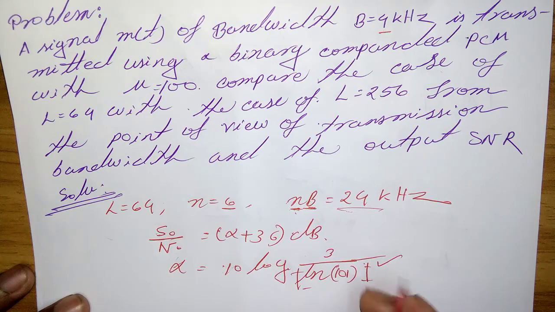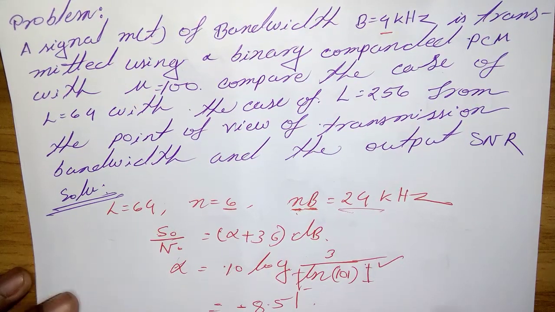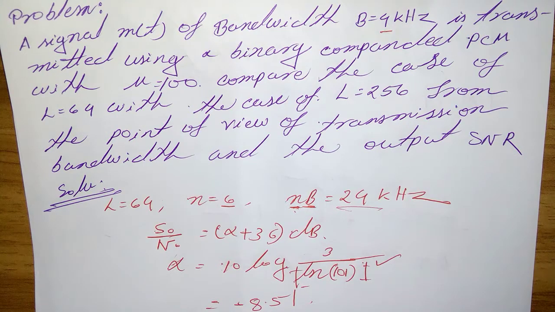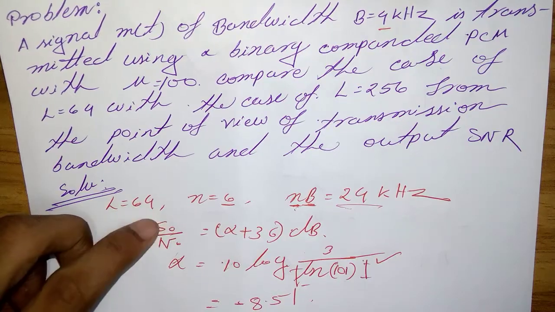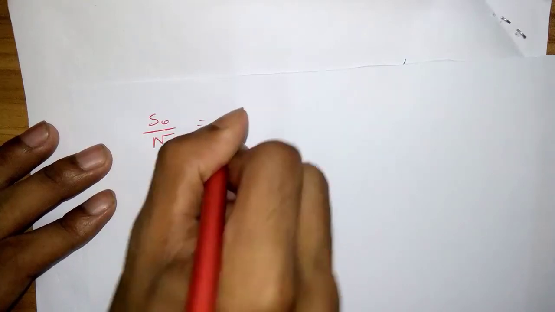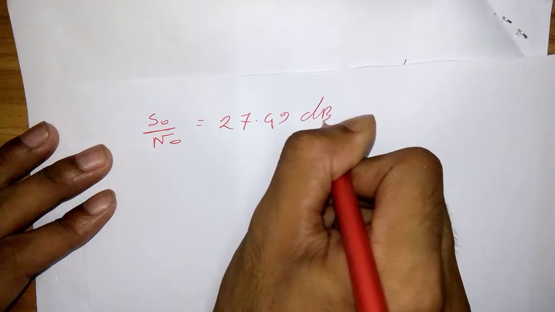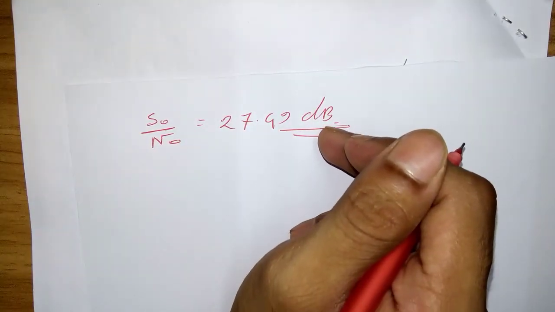After the calculation it will be minus 8.51. And hence, what is the value of S naught by N naught? S naught by N naught equals 27.49 dB.